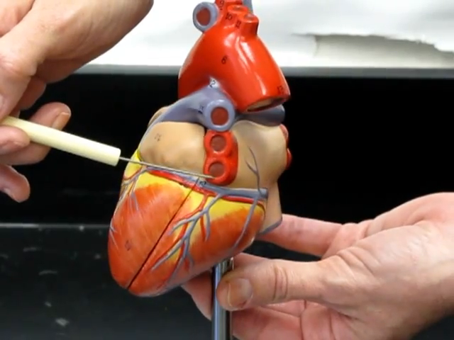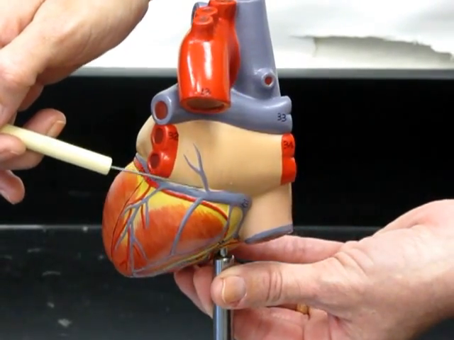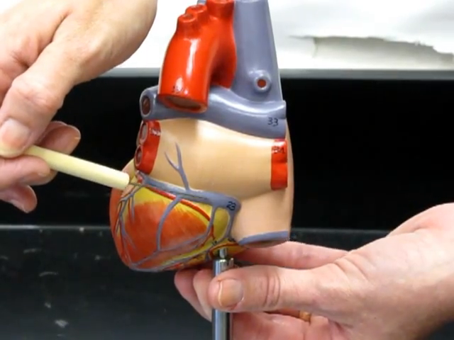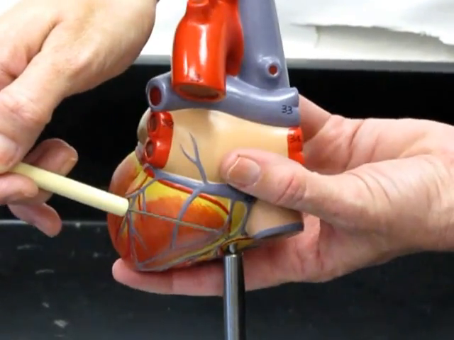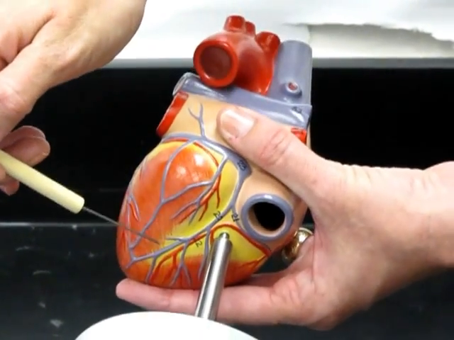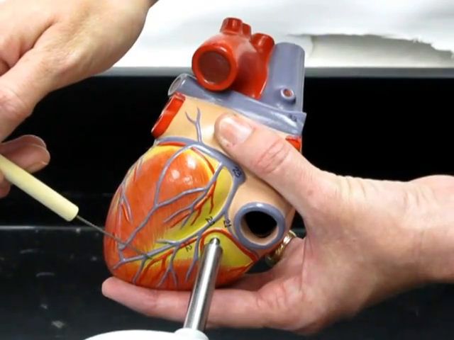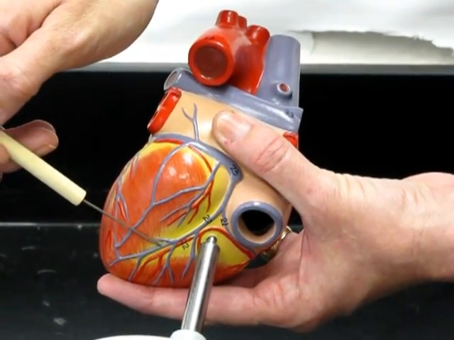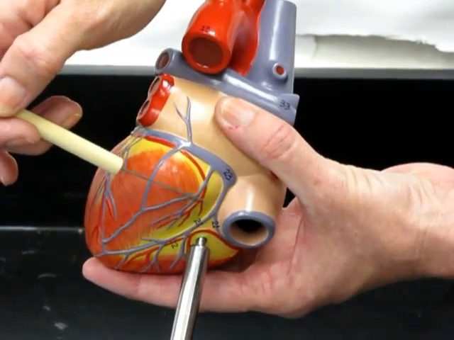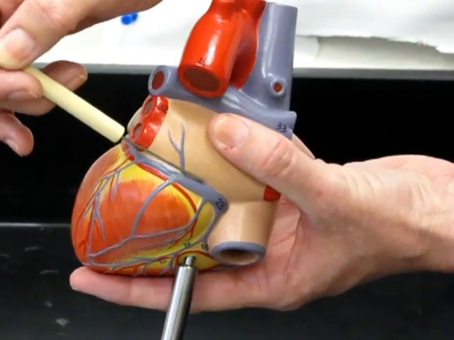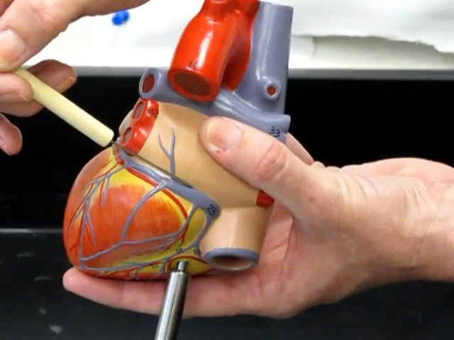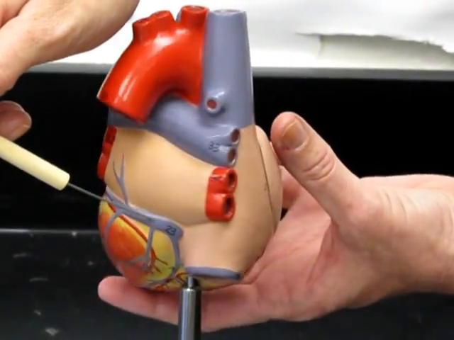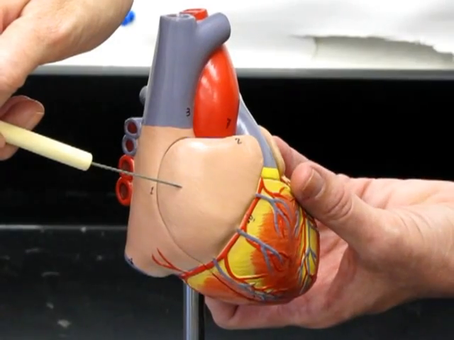It wraps around to the posterior side, where it widens out and becomes the coronary sinus. Then we have the middle cardiac vein that runs parallel to the posterior interventricular artery. Now the middle cardiac vein is going to run up and dump into the coronary sinus. Now, the coronary sinus is then going to dump into the right atrium.